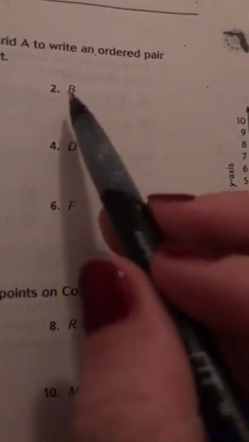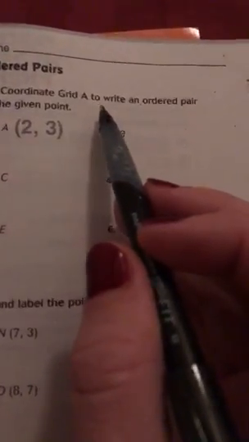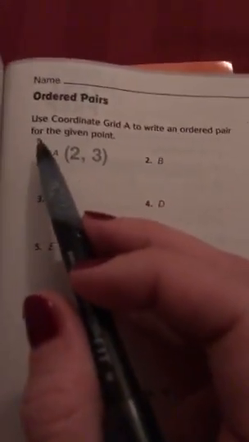Okay, so we're going to start out by going through the directions. Use the coordinate grid A to write an ordered pair for the given point. So I'm going to use the coordinate grid A, and I need to come up with an ordered pair. And again, an ordered pair is represented as a location on your coordinate system. How much do you go across the x-axis and how much do you go across the y-axis?